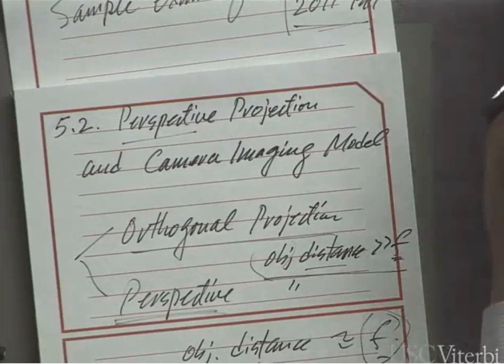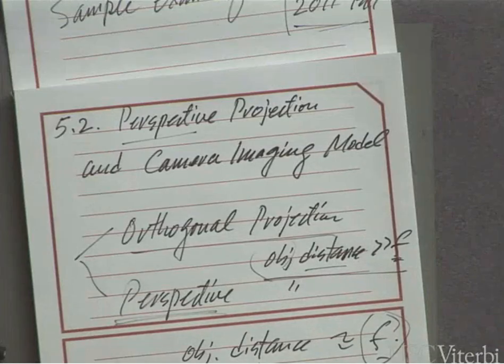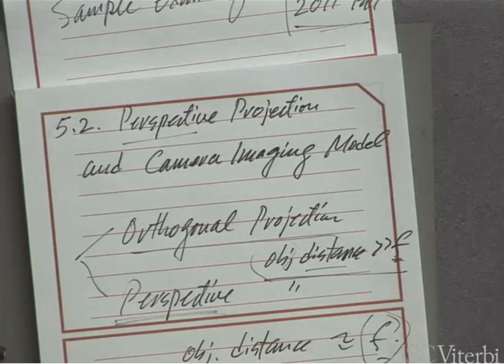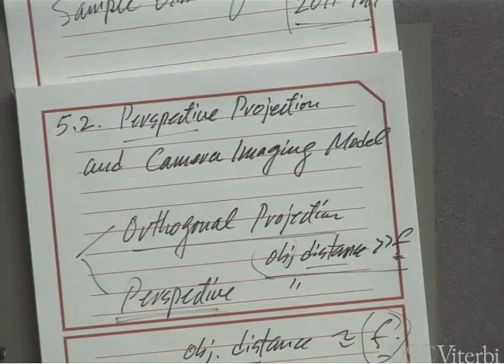So usually we have the following notation. We use X, Y, Z to denote the world coordinates, and using x, y to denote the projected Cartesian coordinates in the image plane.